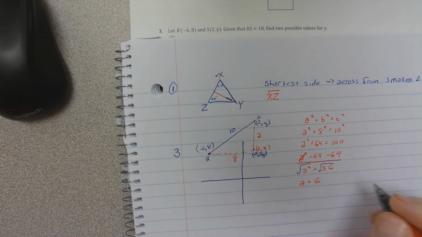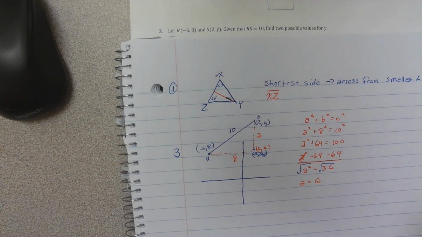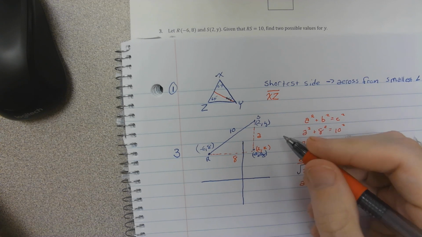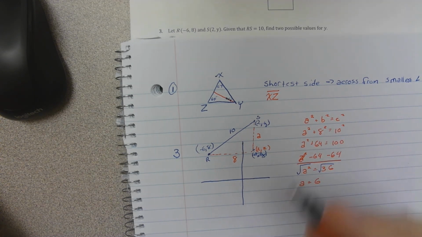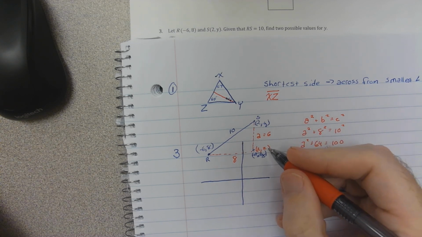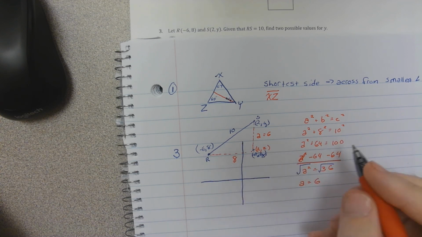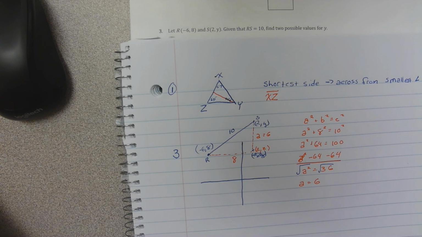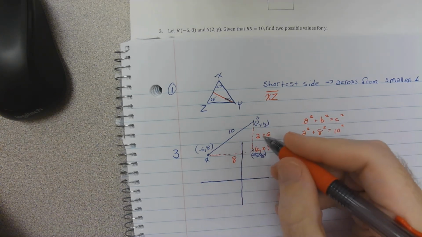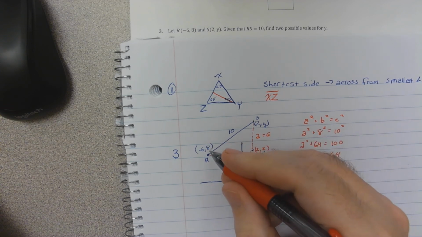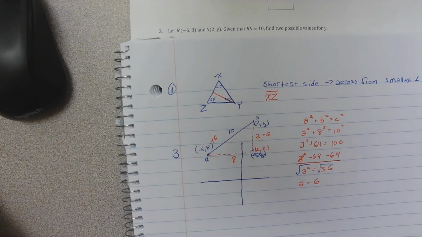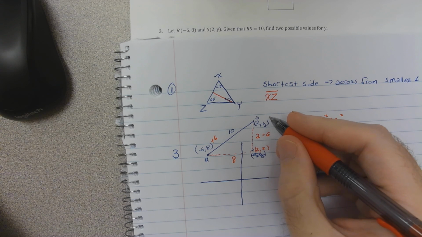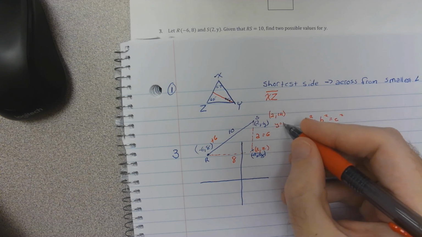And so a is 6. Now, excuse me, I'm very sorry. So now, what that tells us is that since a is 6, we know our starting point was 8, because that's where r was. Okay? So we go up 6 from 8. So we do 8 plus 6. So 8 plus 6 is 14. So y could be 14. So this point could be 2, 14. So y equals 14 is a possibility.